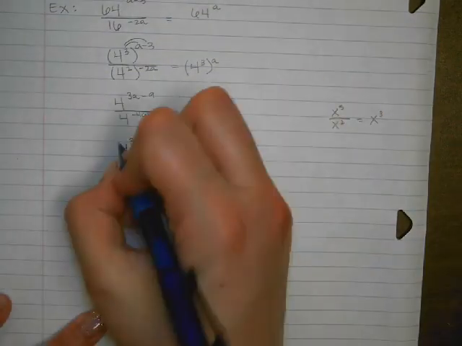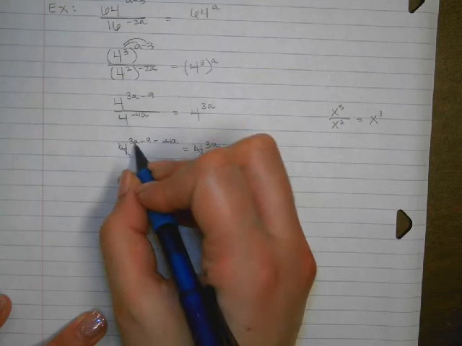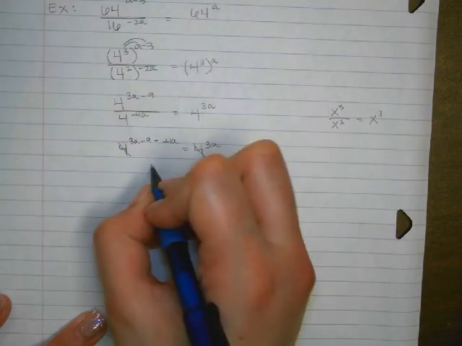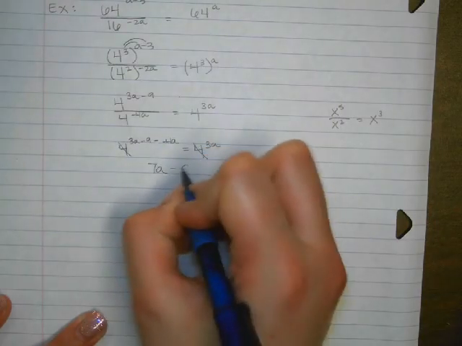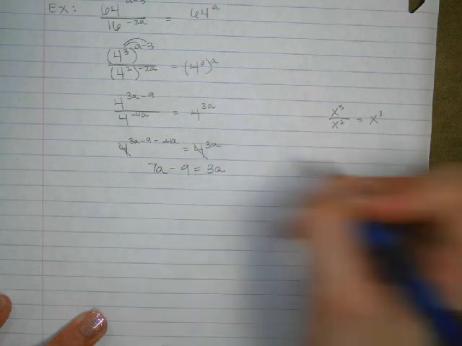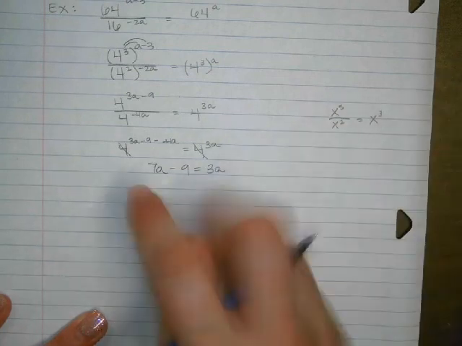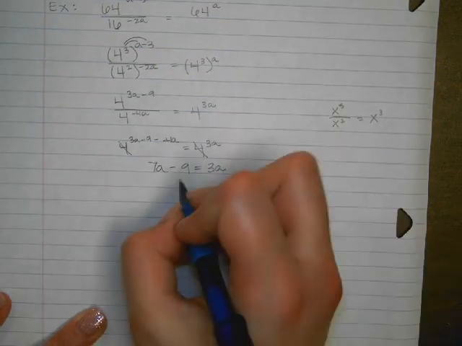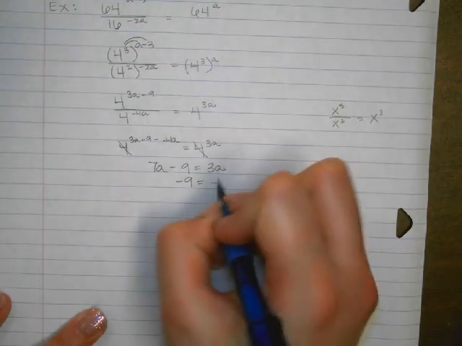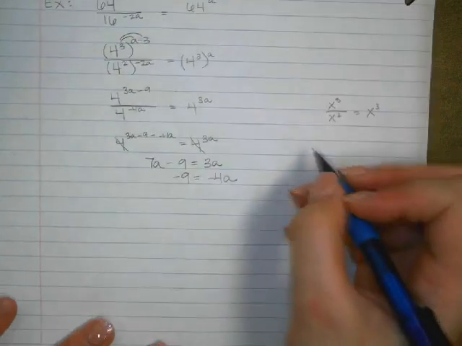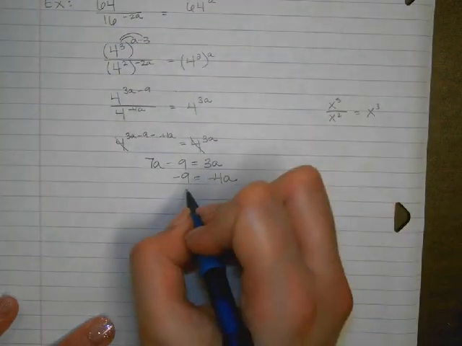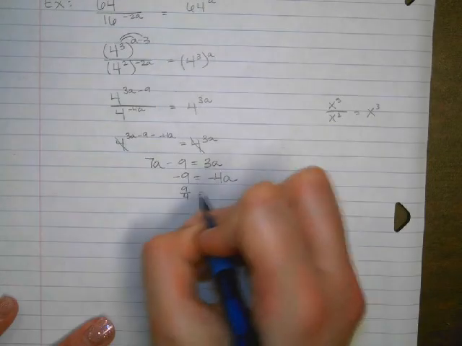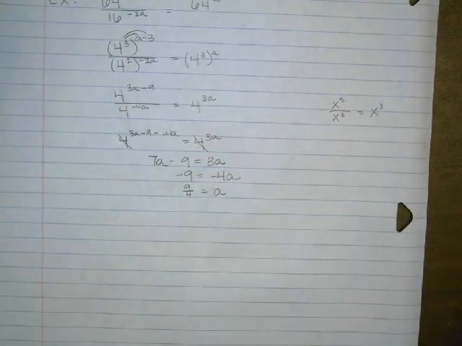So now I can say my 4's cancel. 3a minus minus makes a plus. So I have 7a minus 9 equals 3a. Sorry. I can subtract my 3a over to the other side. So I get negative 9 equals negative 4a. Then I can divide by negative 4, and I get positive 9/4 equals a.